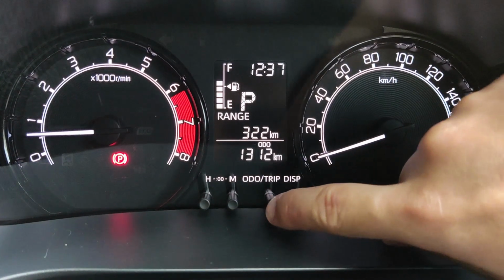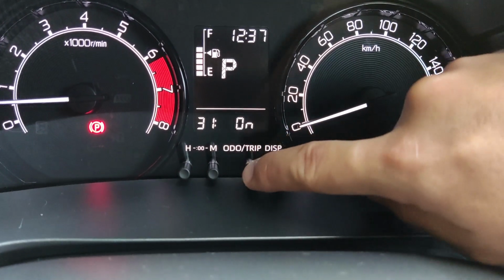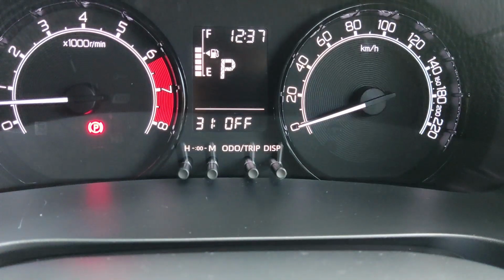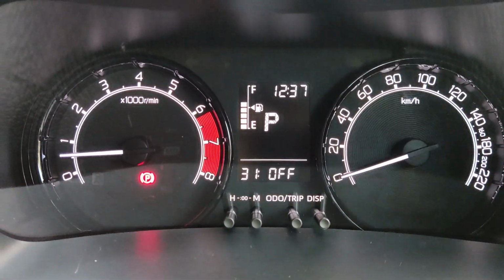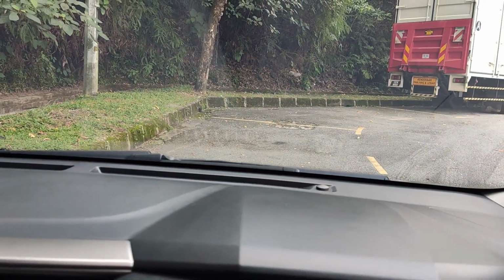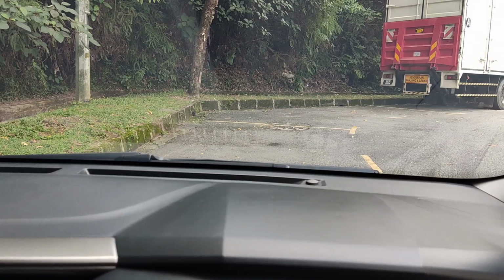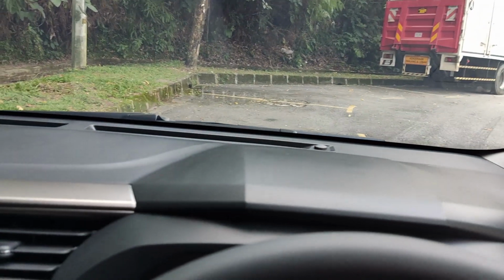Okay, next setting is 31. 31 actually is an on-off functionality. So if I turn it off, that means the front screen intermittent wiper is not speed related. That means it's fixed interval. Regardless of whatever the speed is, it will be fixed interval.